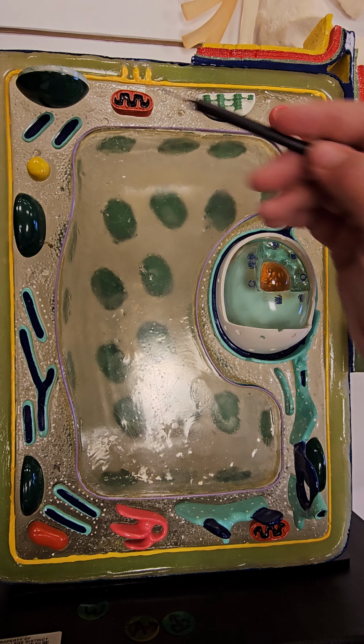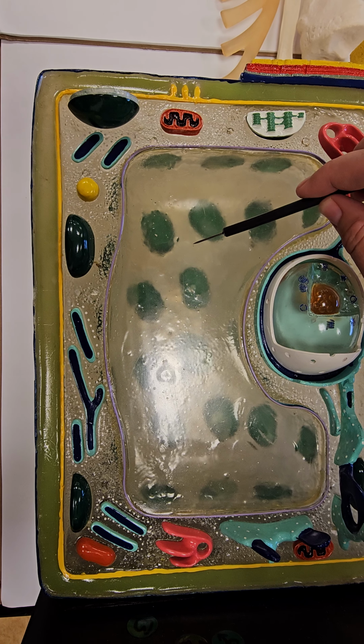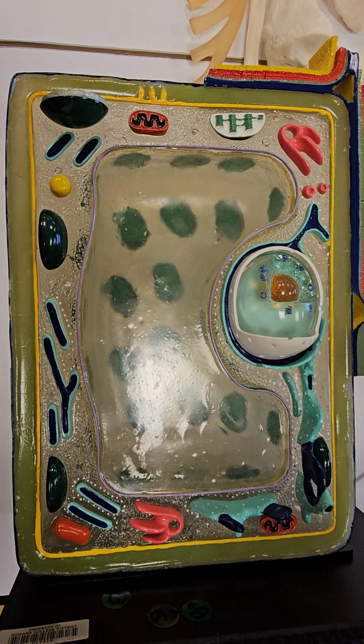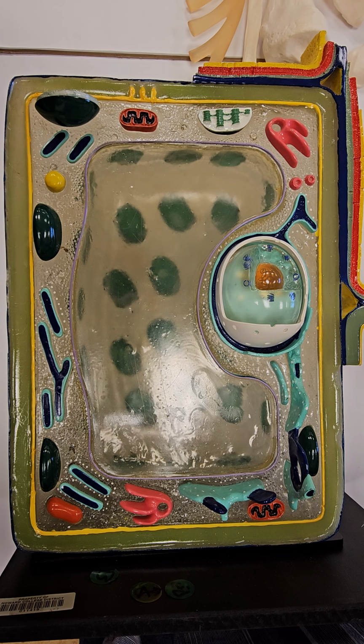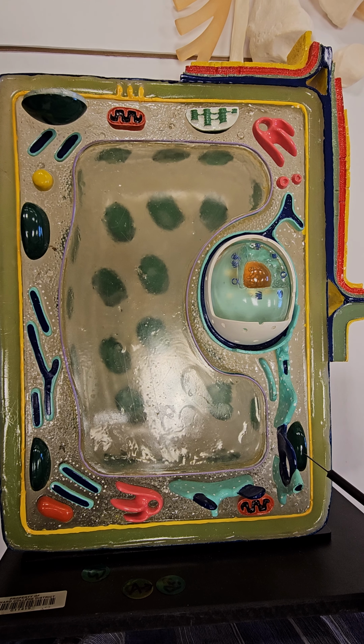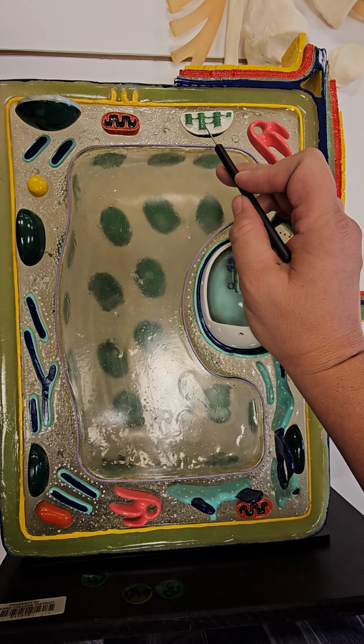You have chloroplasts inside of your plant cell. You can see through this central vacuole section, all these green things, which are made of chlorophyll, are going to function in photosynthesis, which is going to use light to create energy. Now, these green chloroplasts are cut in half up here.